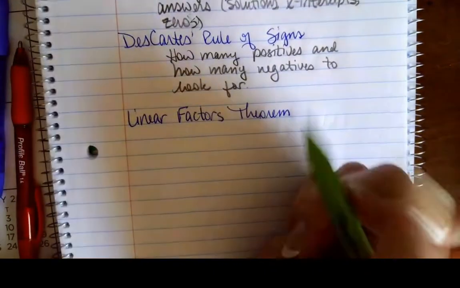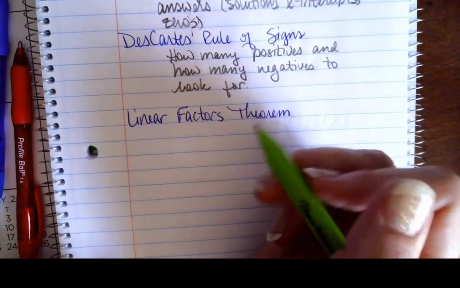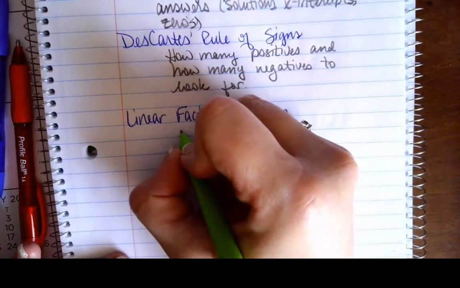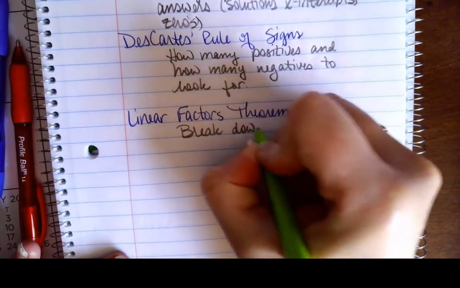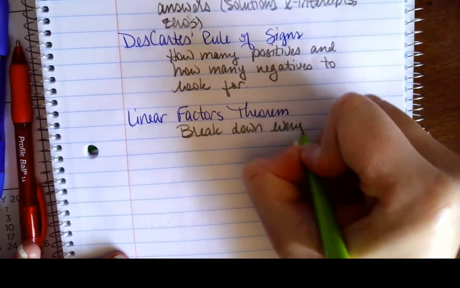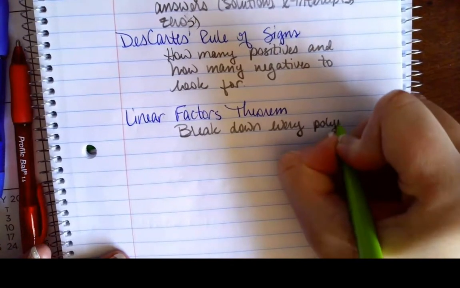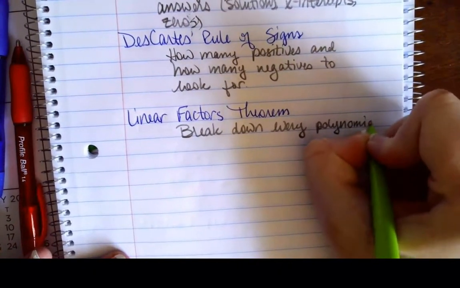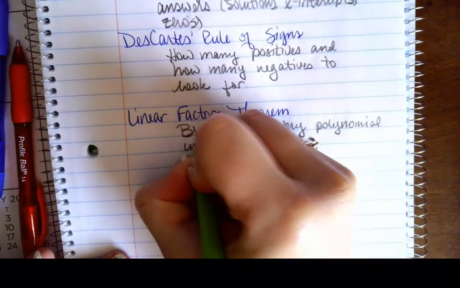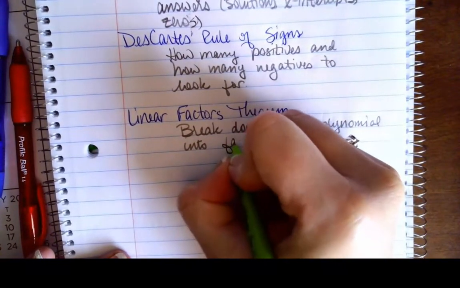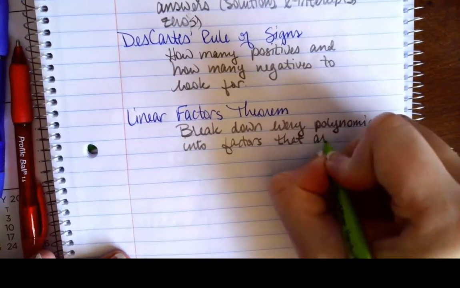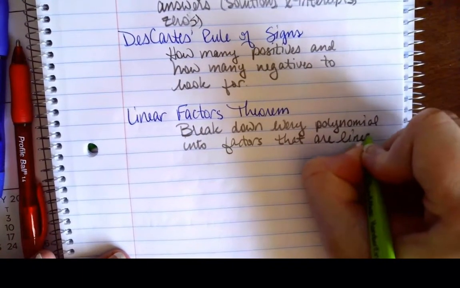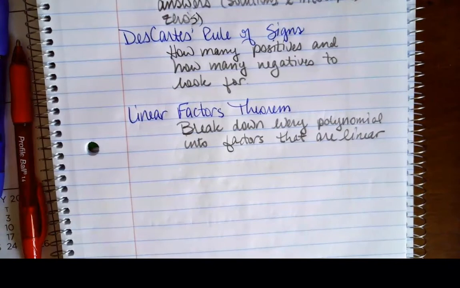And the linear factors theorem, or the linear factorization theorem, will tell us that I can break down every polynomial into factors that are linear. Okay, factors that are linear.